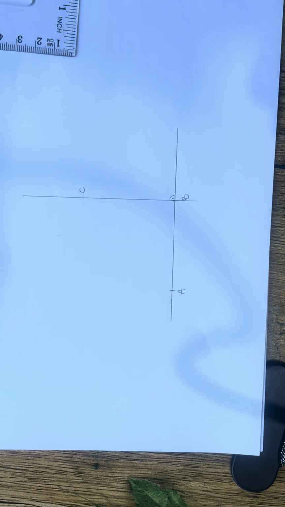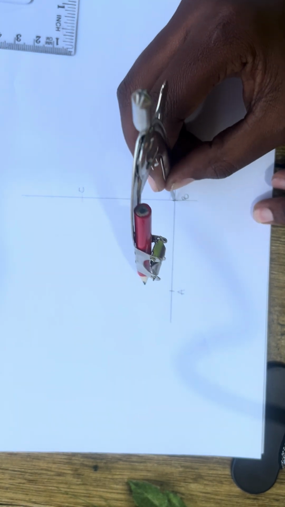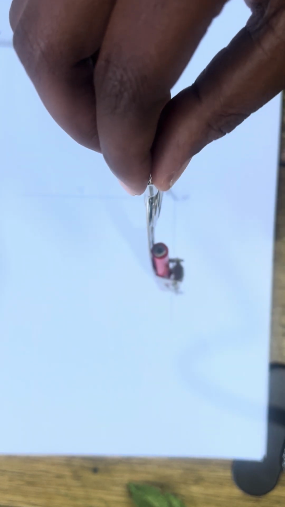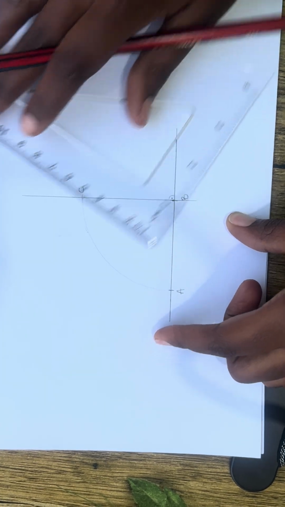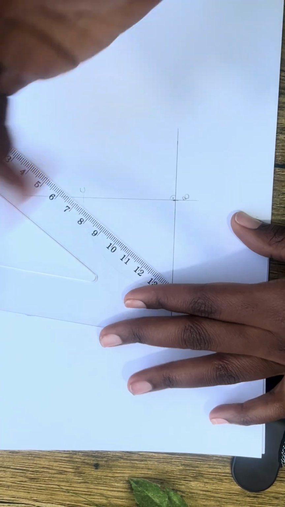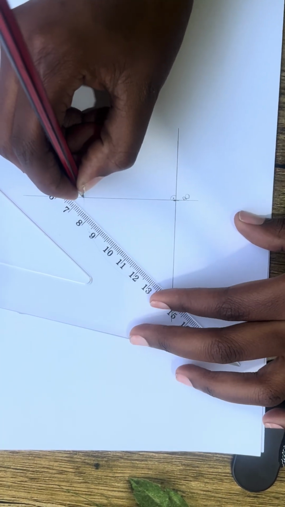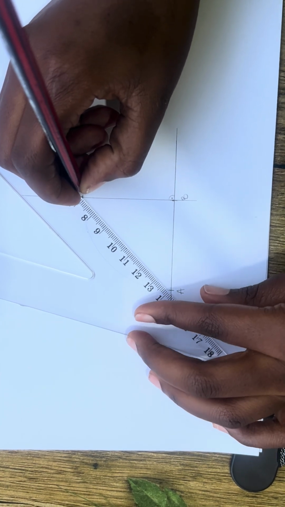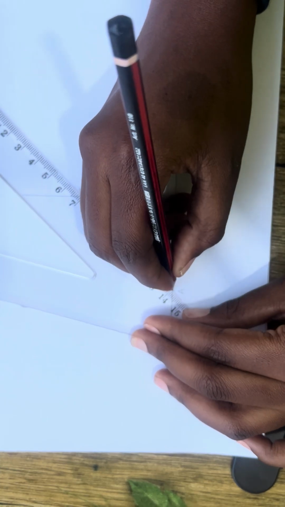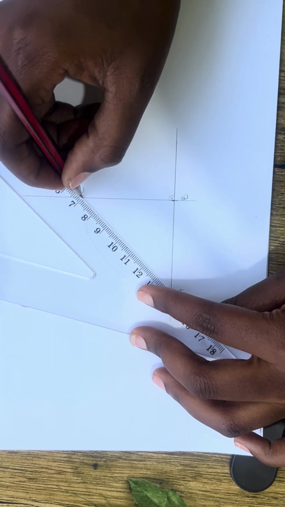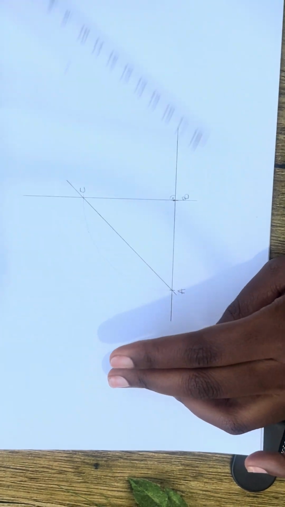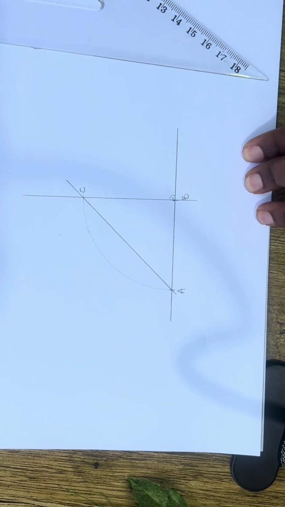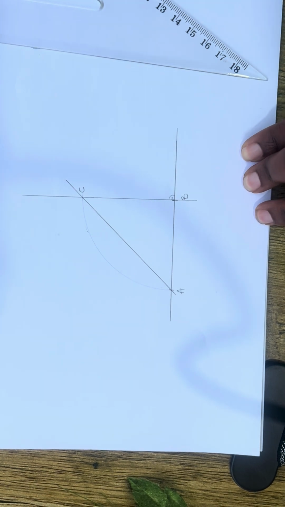Now, at this point, we take the same distance and we draw a semicircle joining the two, A and B. And then we'll join point C and A. Now, we've drawn the semicircle and we've joined a straight line.